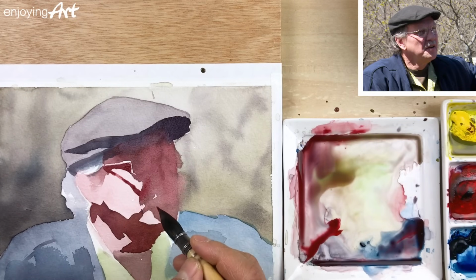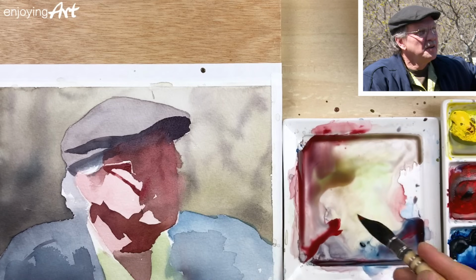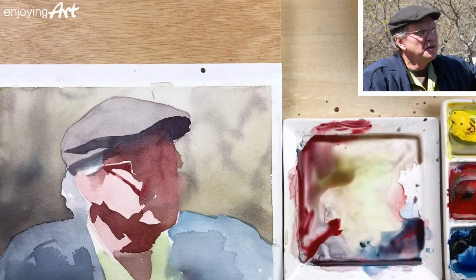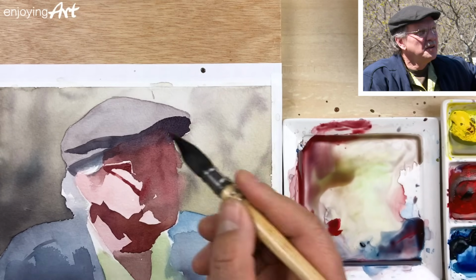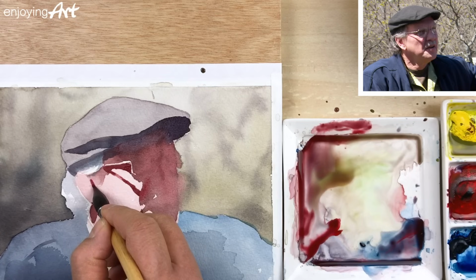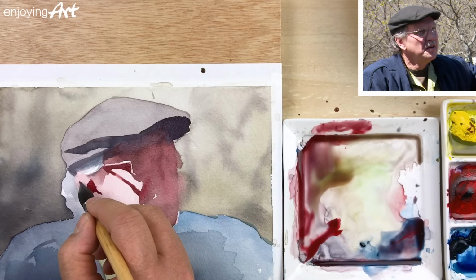Okay. Now this is one shape. Okay, now I can come into the ear. Just get a little bit more, just red color. And look at over here. Look at that shape. Like that.